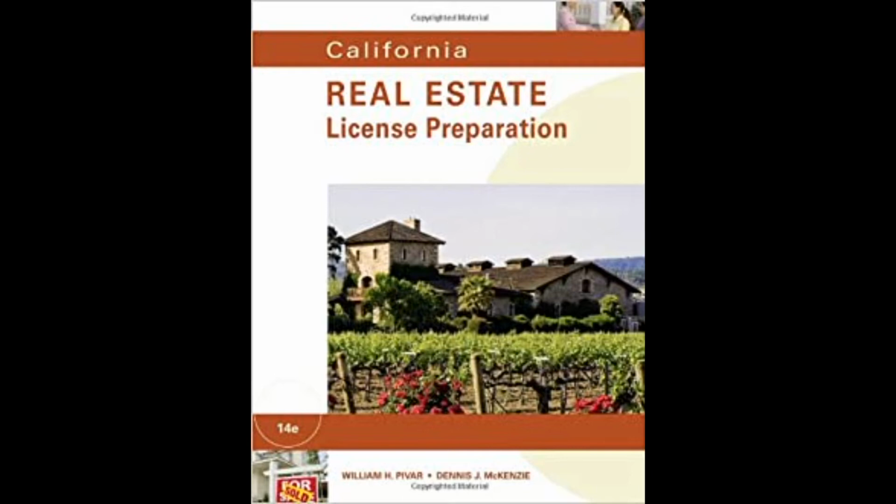All CalBRE licensees who conduct MLO activities for residential property of 1 to 4 units must obtain an MLO license endorsement that is attached to the real estate license and renewed annually.